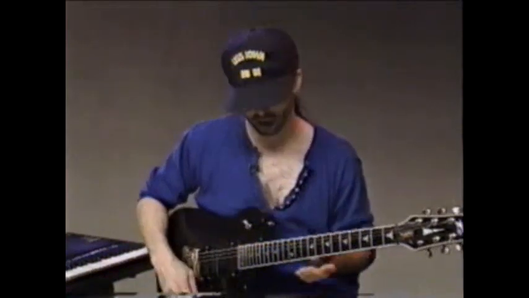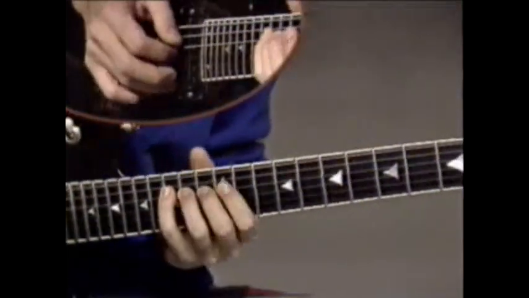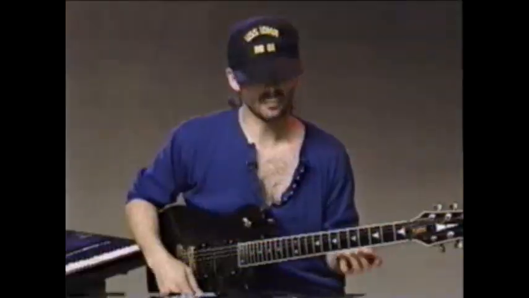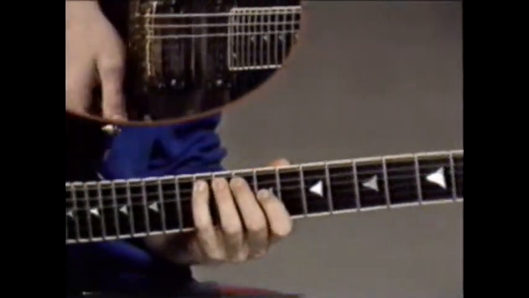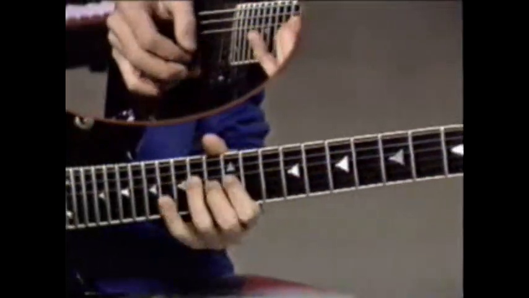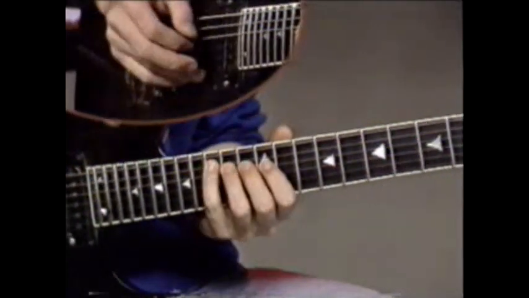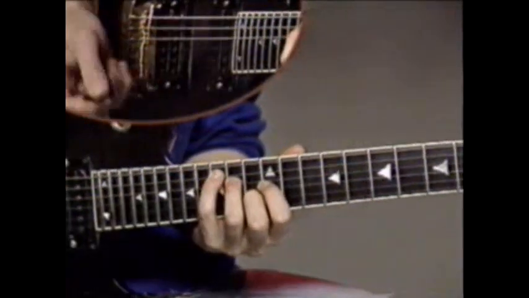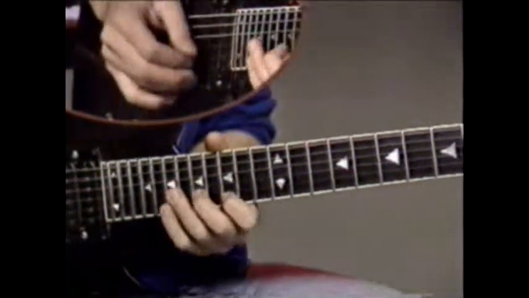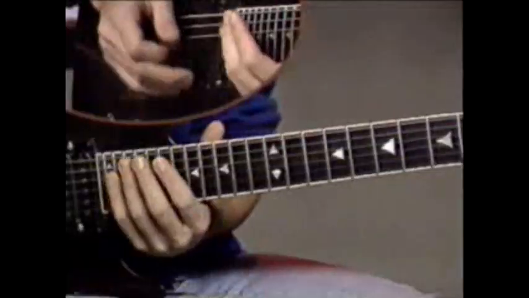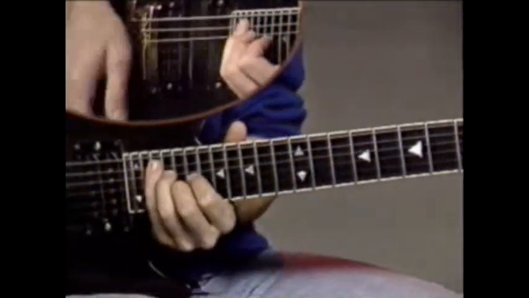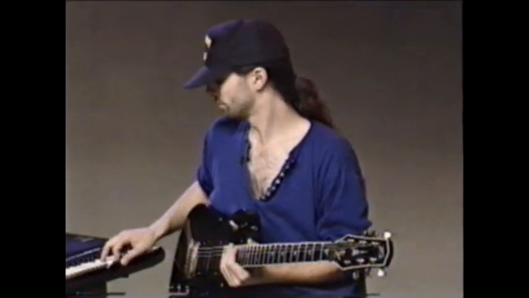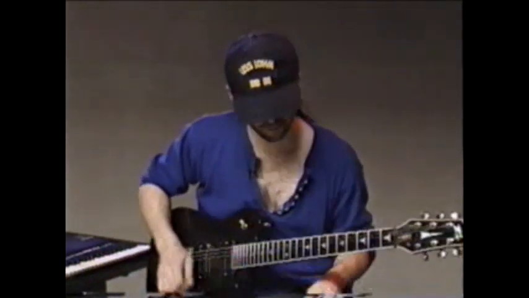So the minor arpeggio sounds cool. Okay, A minor, C major, E minor, G major. Again, please excuse all mistakes. Put them together, just an idea.